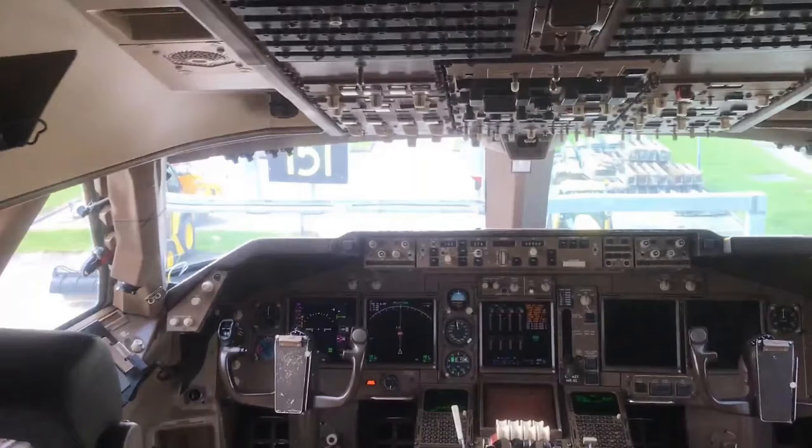This shows all the primary flight information of airspeed, altitude, attitude, radio altitude, barometric pressure, heading, and the modes of the flight director system. The screen next to that is the navigation display, which, as the name suggests, shows all the navigational information and weather radar information.